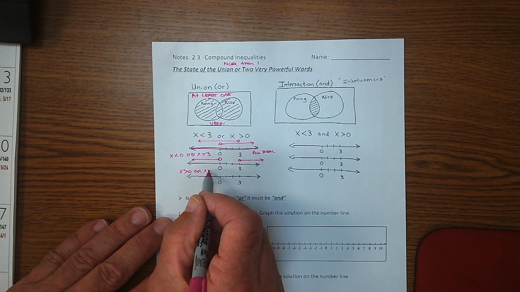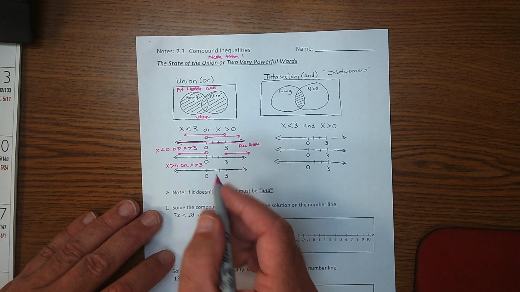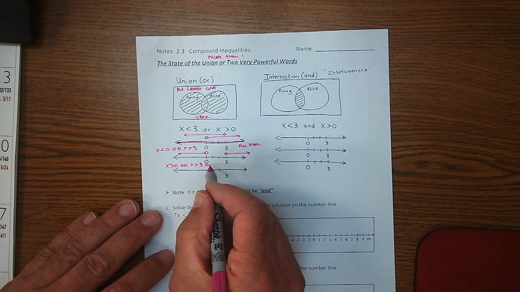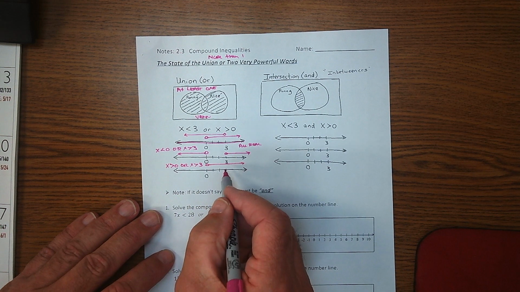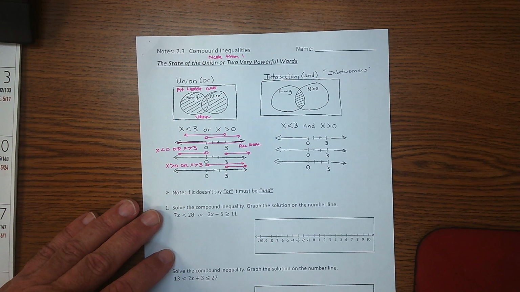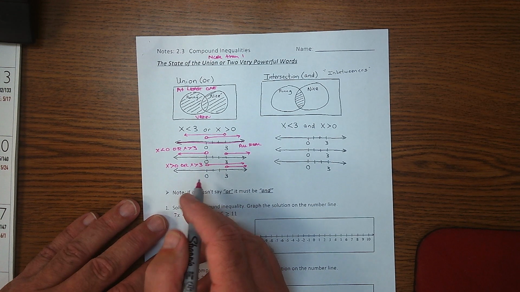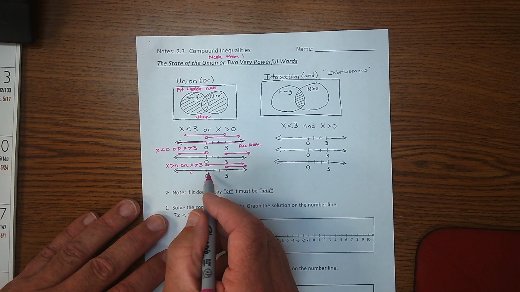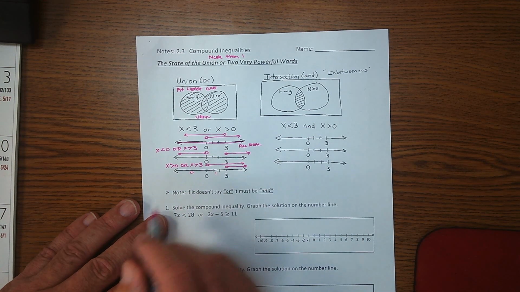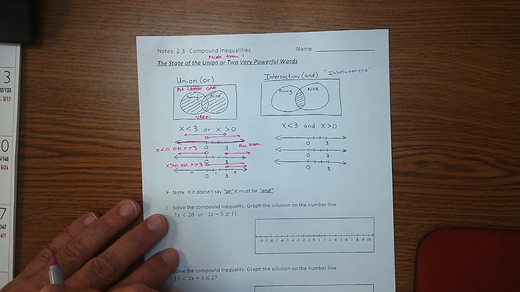or X is greater than 3. Now, on this one, we have an open circle at 0 and going up. We also have an open circle at 3 going up. So the question is, where do I start satisfying one condition? Down here below 0, I satisfy 0 conditions. There's no condition being solved down here. In between 0 and 3, I'm satisfying one condition, and from 3 up, I'm satisfying two conditions. So, where do I start satisfying at least one condition?